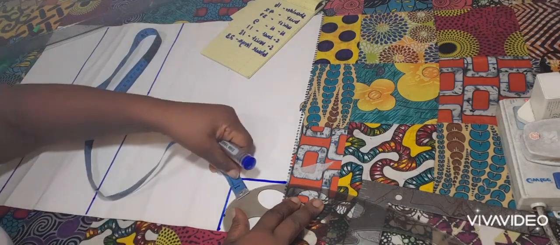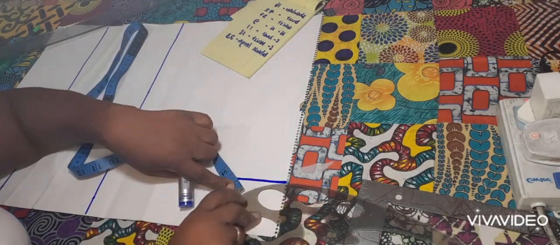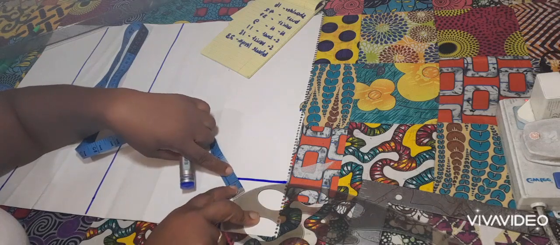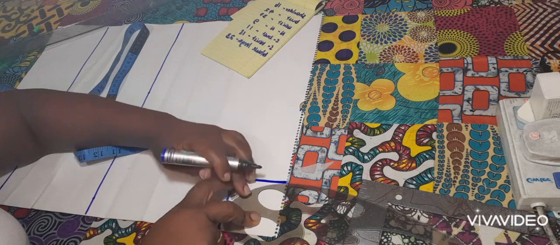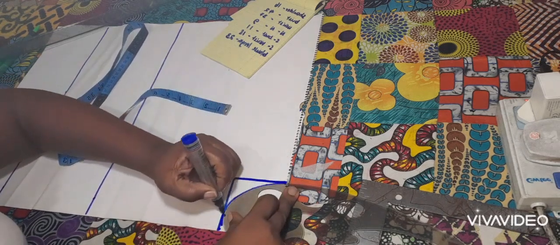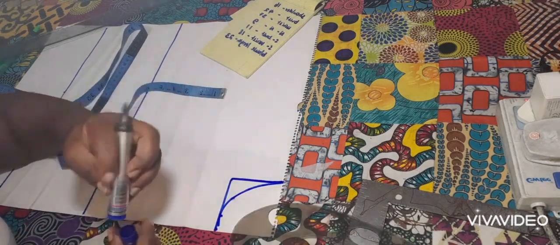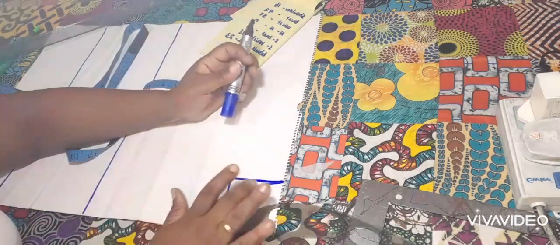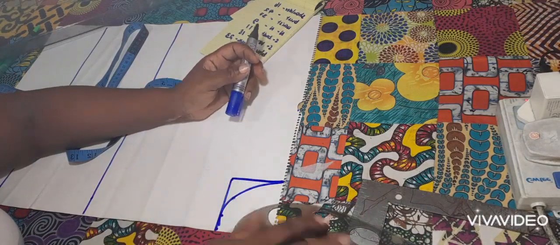But for a normal curve, you come here. I normally use this as a guide. I put my measuring tape here and use this as a guide to be able to get my curve, and it is 1 inch from this edge here. It is 1 inch to get a perfect curve. And this is the neck. This is the basic neckline formed. From this basic neckline, you can form any other type of neckline that you want to make.